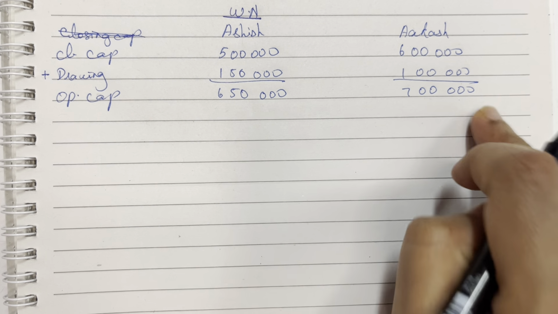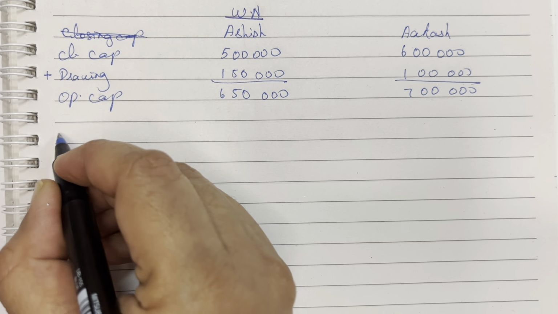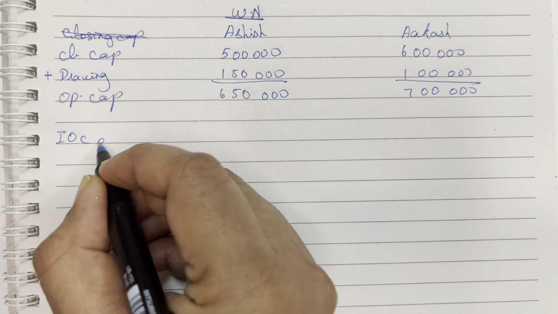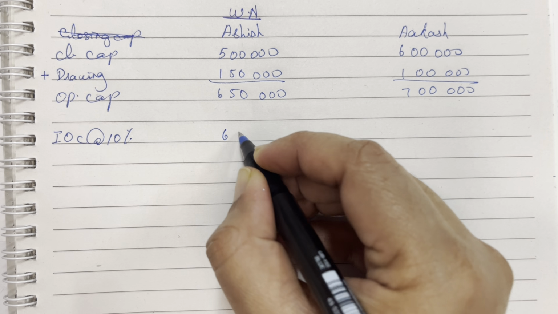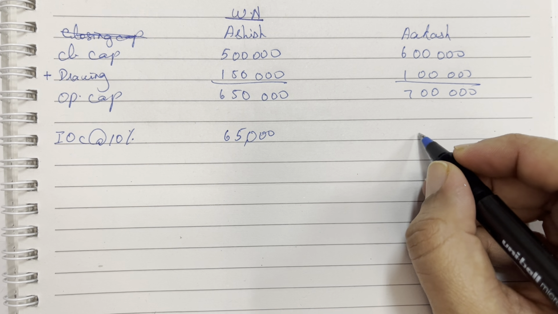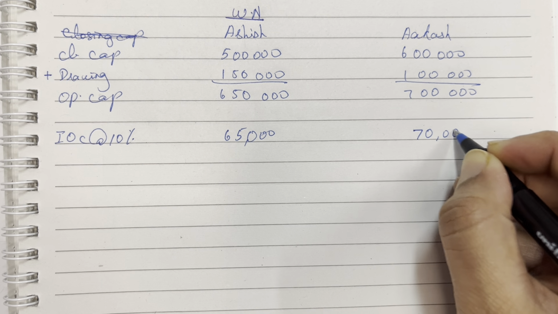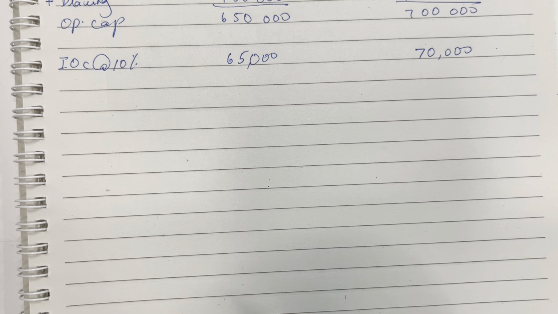Now on these opening capitals, we'll calculate the interest on capital. Interest on capital is at 10%, so we'll just cut down one zero from each of them. Ashish's interest is 65,000 and Aakash's is 70,000. Okay, now we'll do the sum.